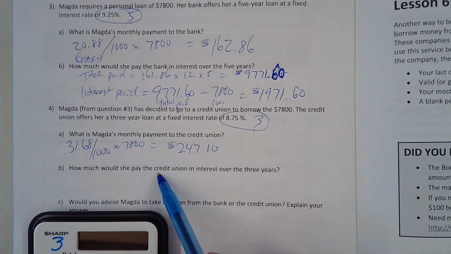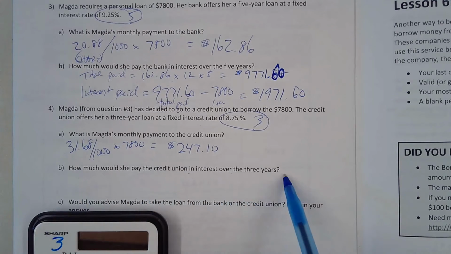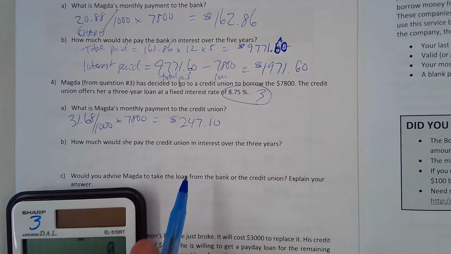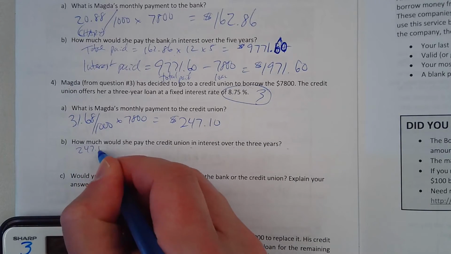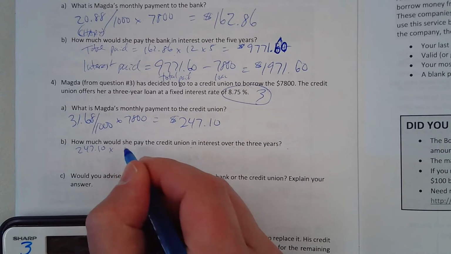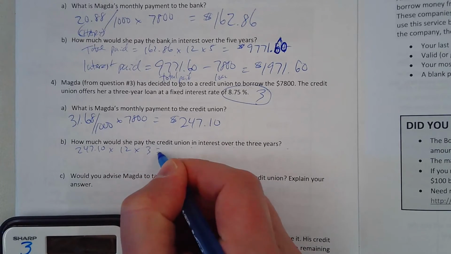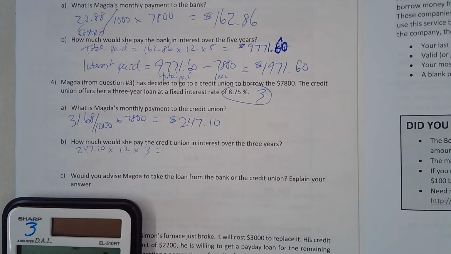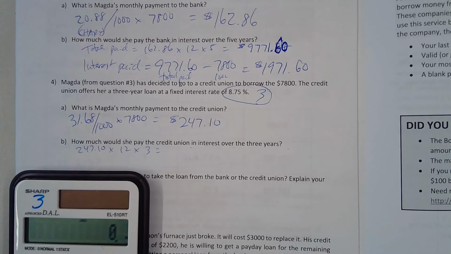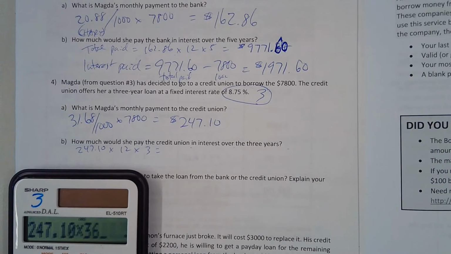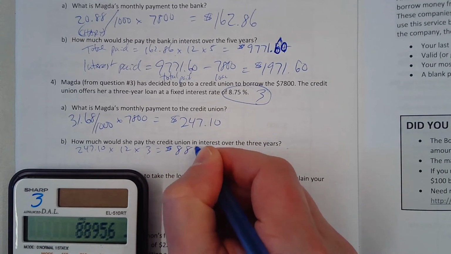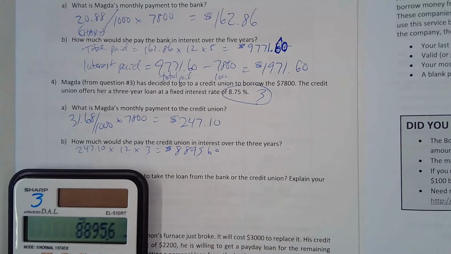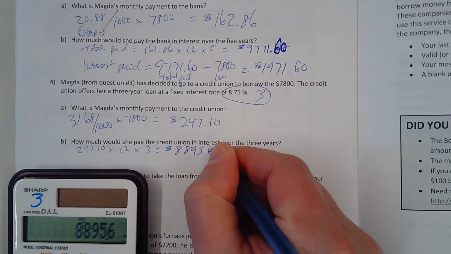B, how much would she pay the credit union in interest over the 3 years? So same kind of thing. We're going to take our $247.10 and we're going to multiply by our 12 months and our 3 years to find out how much she paid. $8,895.60. Anybody else get that?